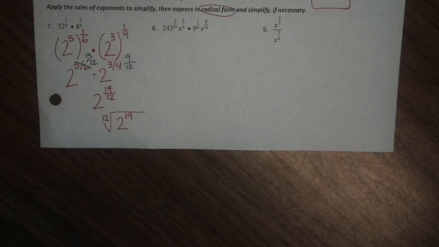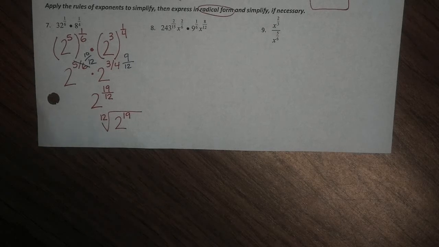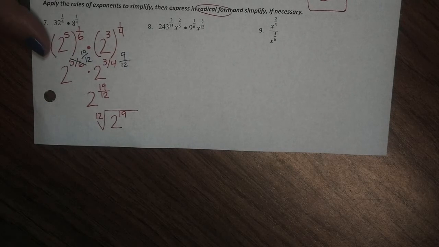That's your radical form. But just like we did on the lesson on Tuesday, I told you to always make sure, or I don't know if I said it, but when you have a radical, your index root has to be bigger than the exponents inside. If it's not, then that means that it's not simplified. And that's because like this index root 12, that can go into 19 once. So we do need to simplify that.